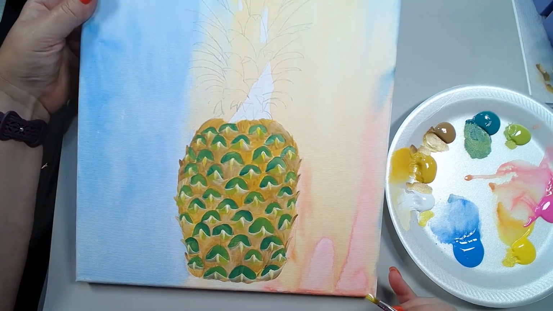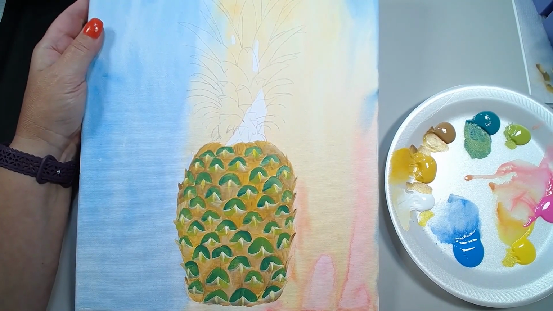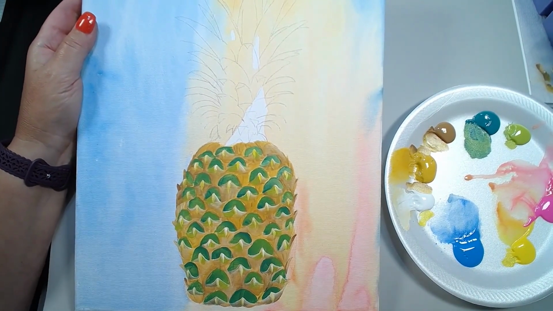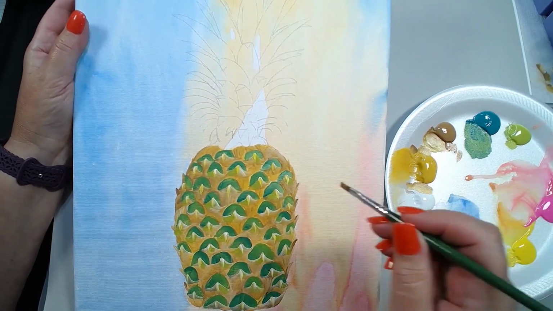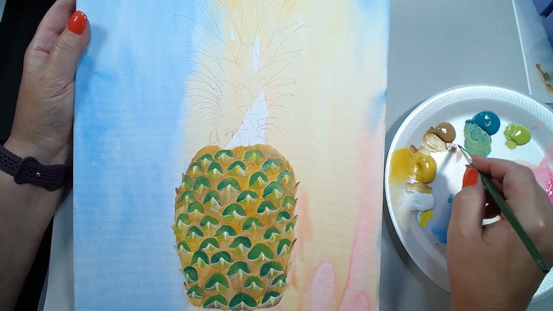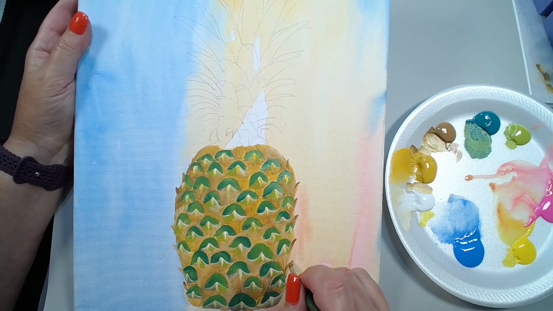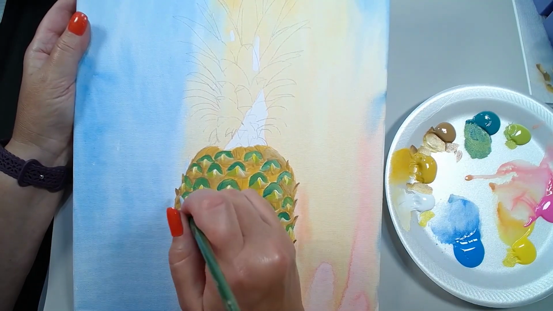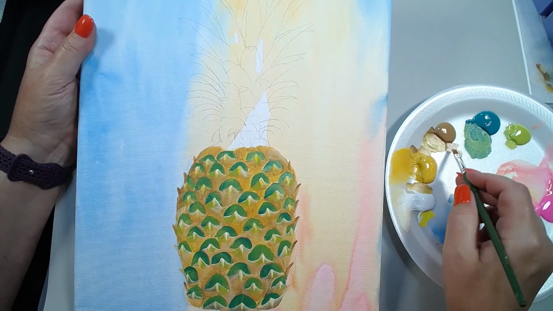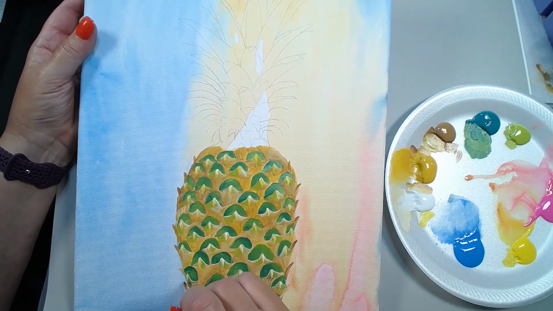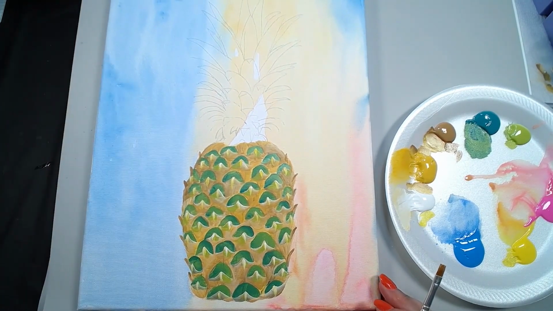And there we go. Okay, so I just want to point out to you, and part of this process of doing the little points and everything, I did come around the outside edges because from the side you'll see some of these points kind of angled out. And so they've got just little bits of coffee latte coming out, right like that. Okay, so there's our pineapple.